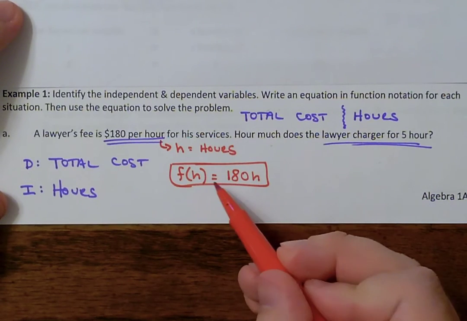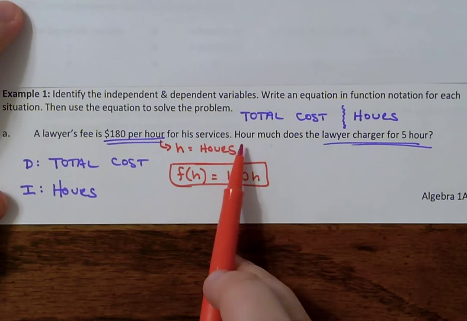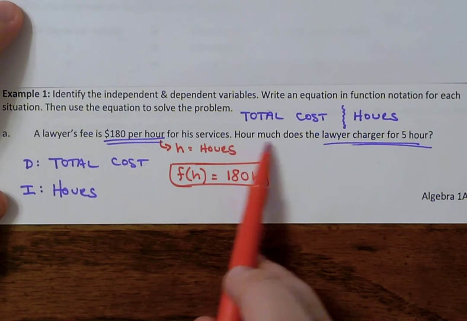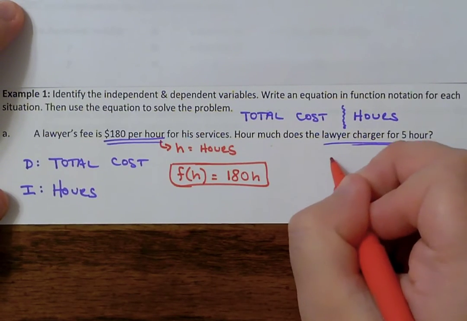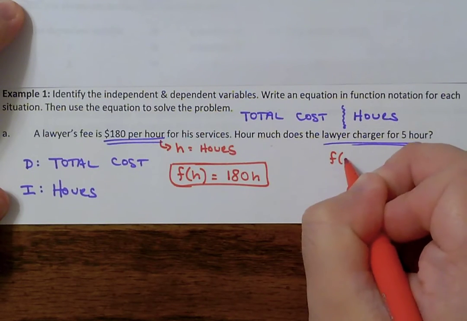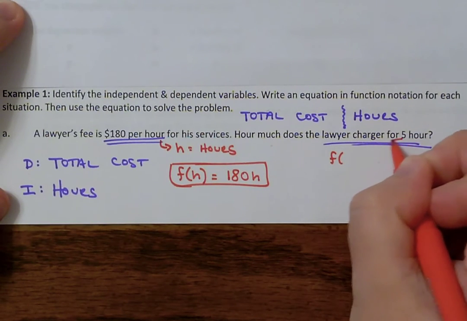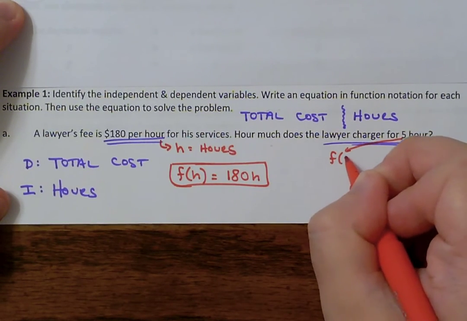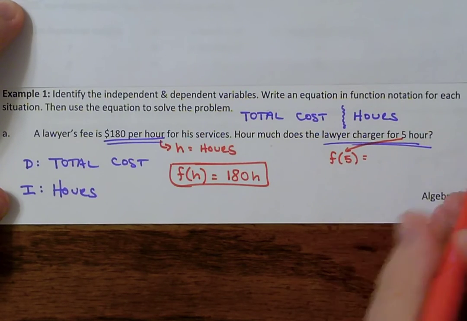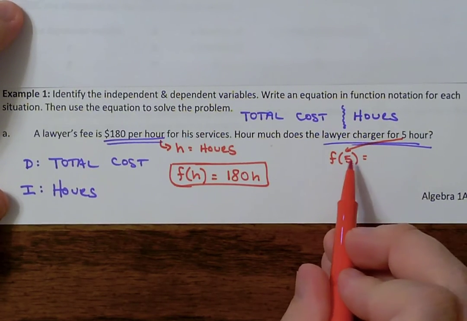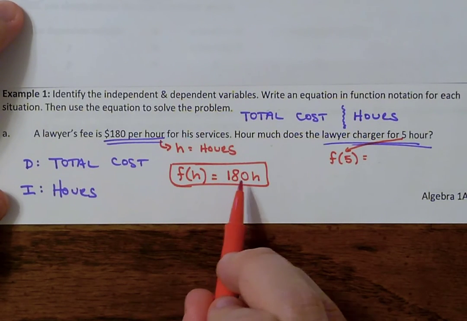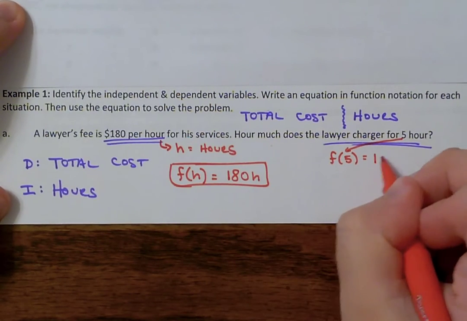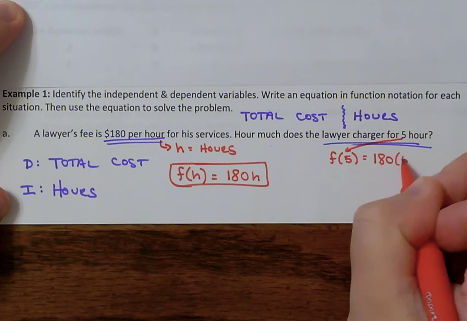Now we need to use my function to solve the situation for how much the lawyer charges for 5 hours. So we're going to take that 5 and plug it in right here. Instead of h, it would be f of 5 equals 180 times 5.